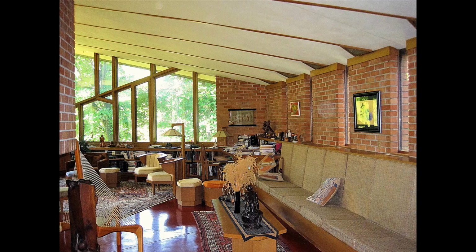Now, when you come into the house, immediately to the right, here's that built-in bench, of course, Mr. Wright's trademark. Here's these small slit windows. I really wish I had turned these lights on. I don't even know if I was aware of them. I was just so excited to be in the house.